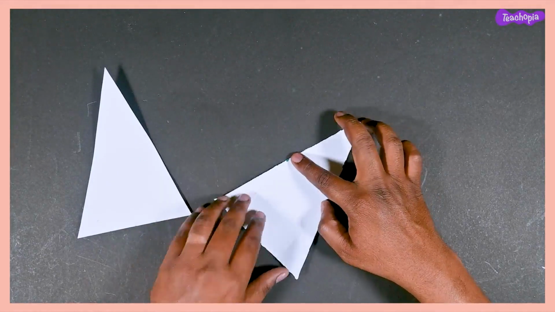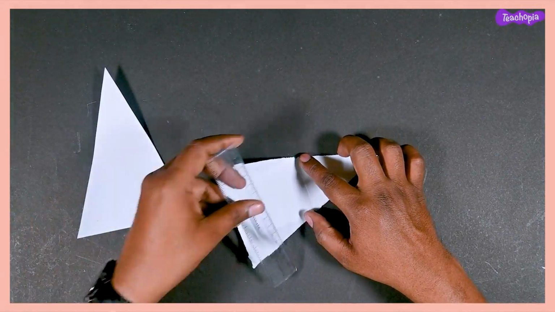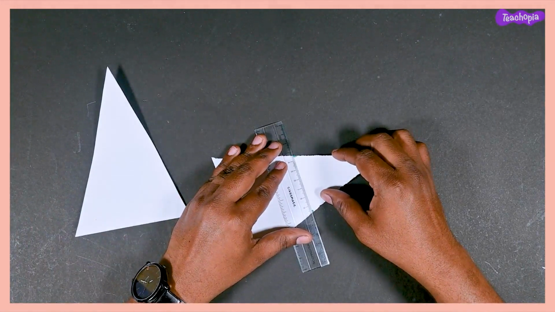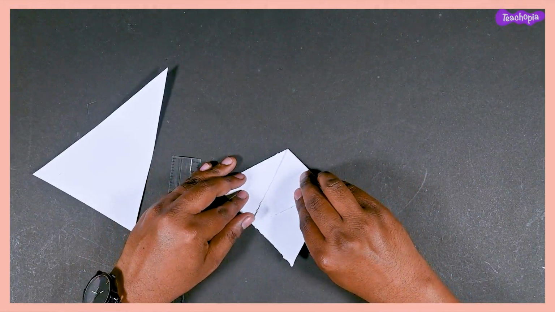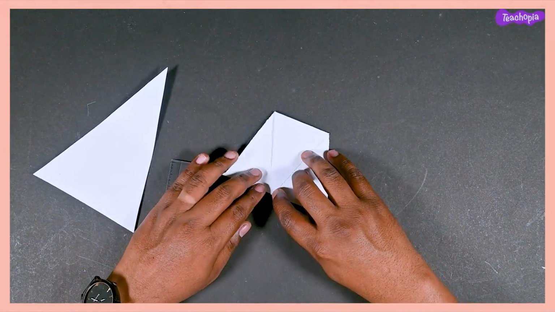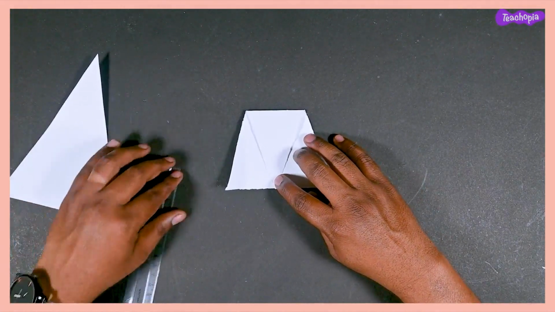So with this midpoint, I'm taking a scale and keeping on these midpoints and I'm folding it, so that what happens, this vertex will be touching the base of this triangle.